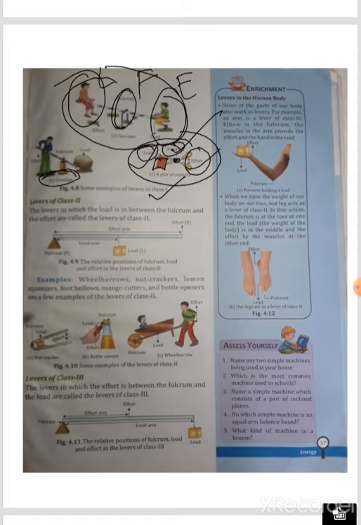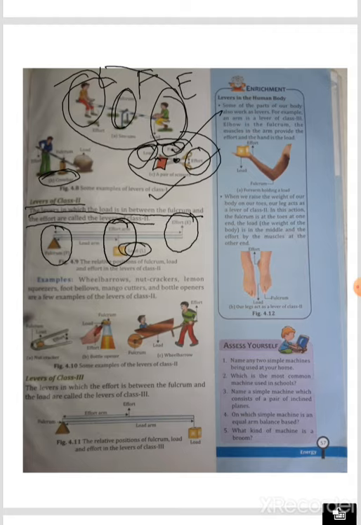Now let's move to the levers of class 2. The levers in which the load is in between the fulcrum and the effort are called levers of class 2. Here you see this is the point through which the lever can rotate, so that is the fulcrum. Here you can apply the effort, and here is the load. So what is between the fulcrum and the effort? The load is there.